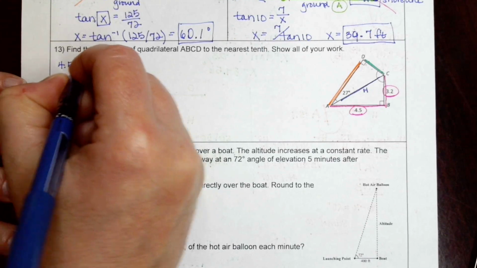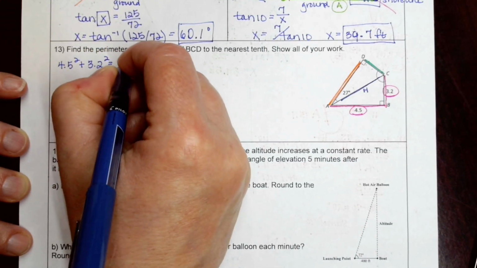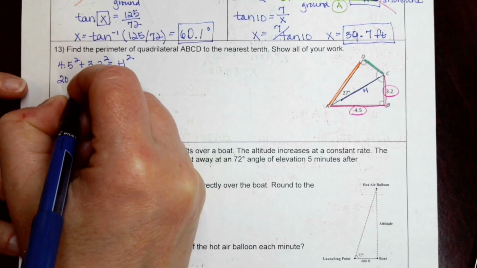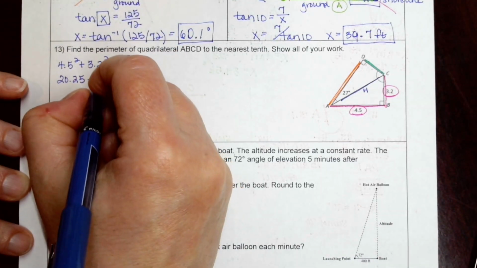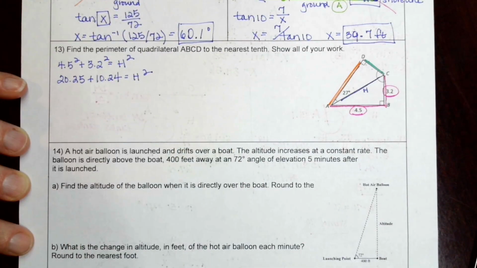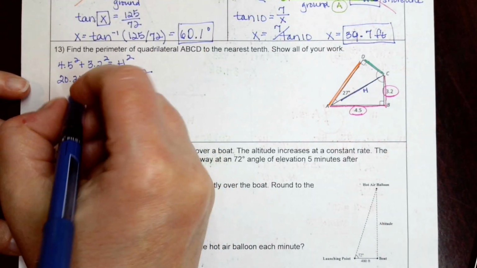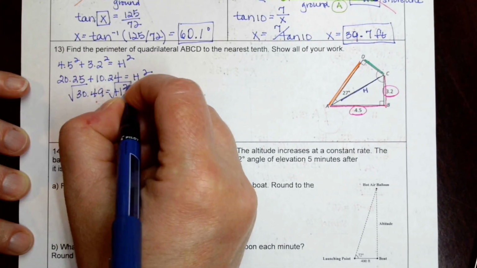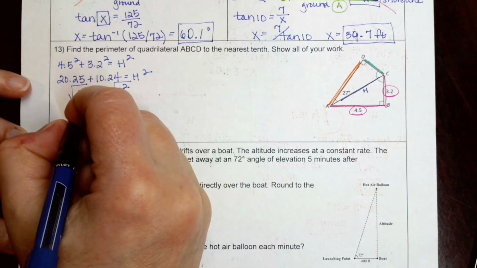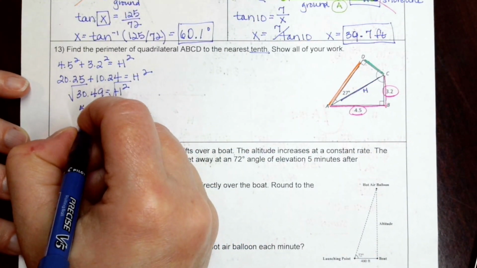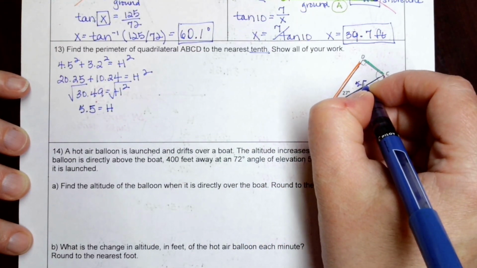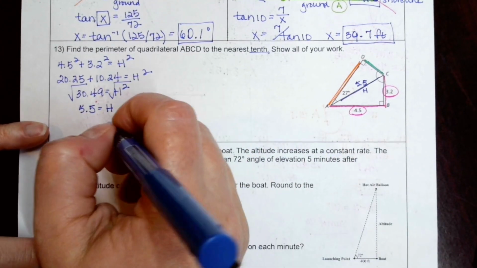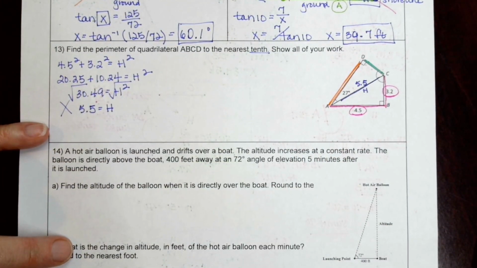So 4.5 squared plus 3.2 squared is going to be equal to my hypotenuse squared. All right, so 4.5 squared is going to give us 20.25, and 3.2 squared is going to give us 10.24. And then if we add those, we should get 30.49. And so last step, go ahead and take a root. We're going to get 5 point, and it says round to the 10th, so 5.5. And there's our hypotenuse. Now, unfortunately, I don't need that. This piece isn't part of my perimeter, so I'm not going to need it for my final answer, but I do need it to keep going and find these missing pieces.